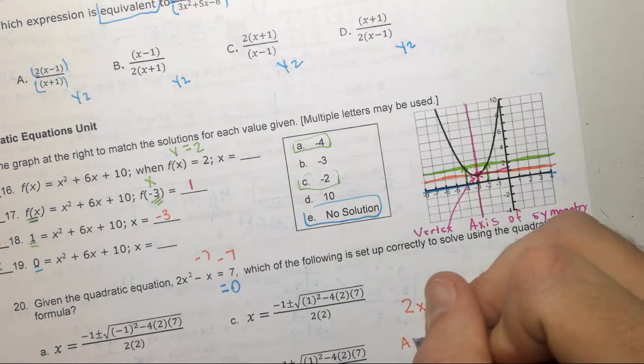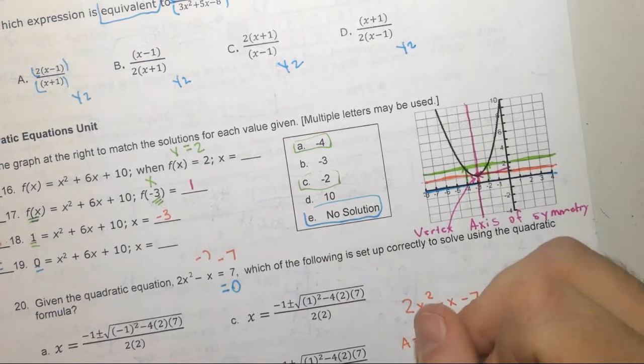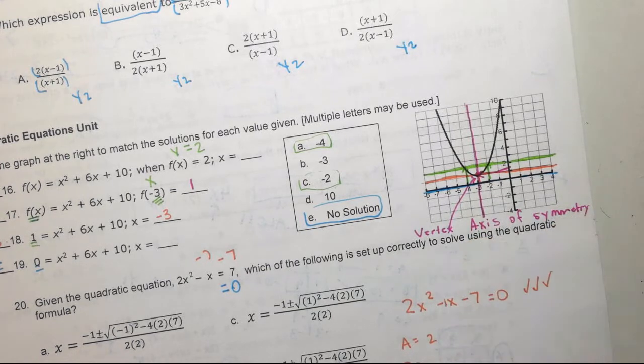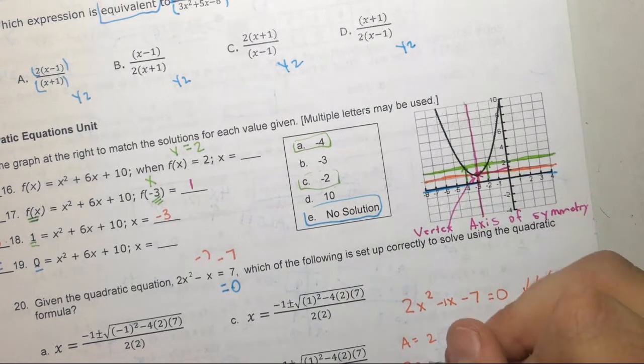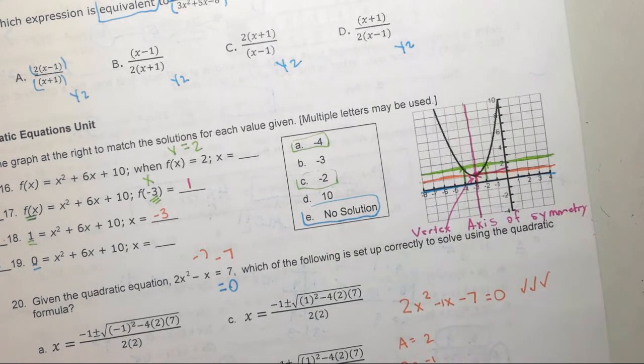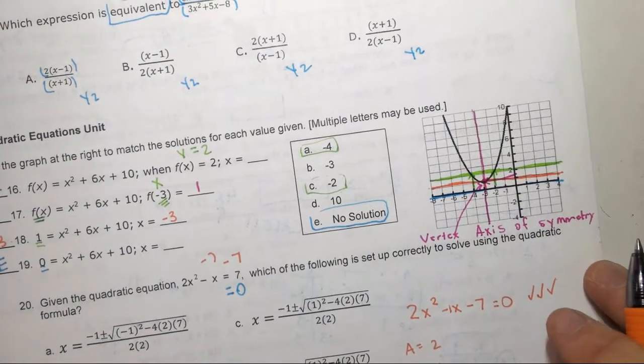So my A is 2. My B, well, there's no number there, but remember there's an imaginary 1. Don't forget the negative. It's equal to -1. C is equal to -7. Now I can use all of that to plug it into that big long formula we learned.